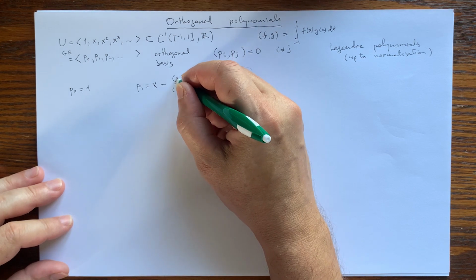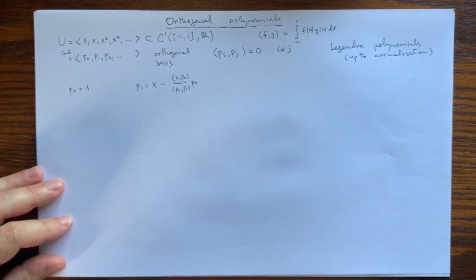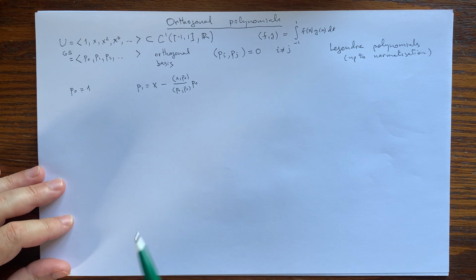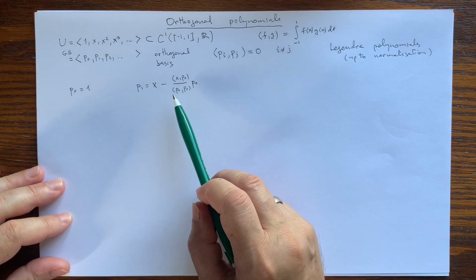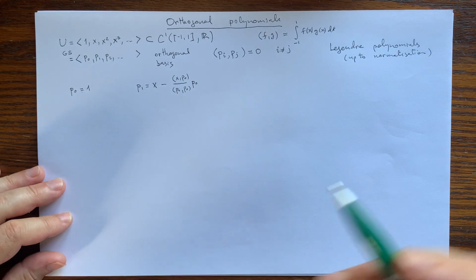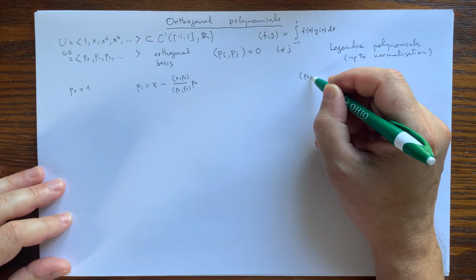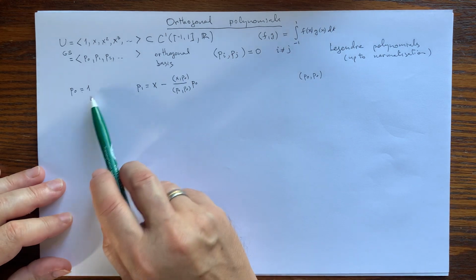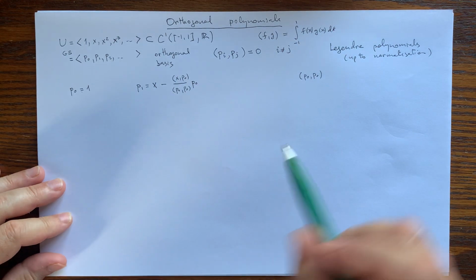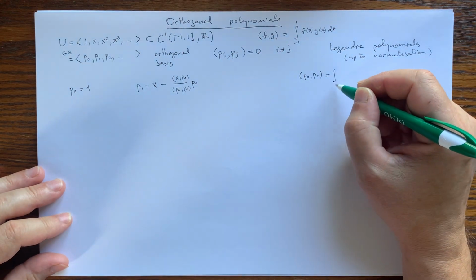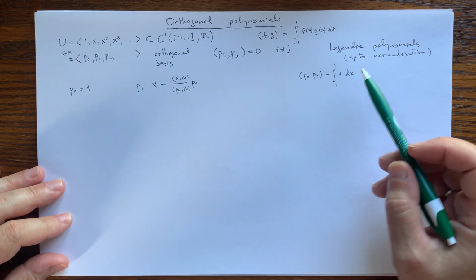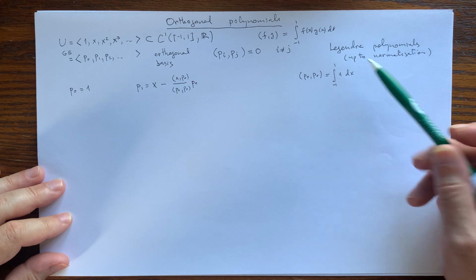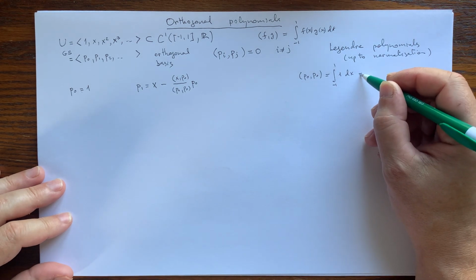compute these two numbers. They are given as scalar products, in our case, and then the ratio will be the right coefficient. So we need to compute these two numbers. We need to compute the scalar product of the constant polynomial with itself. And that is the easiest thing, because we're just integrating the constant 1 function between -1 and 1. The answer is 2, right?